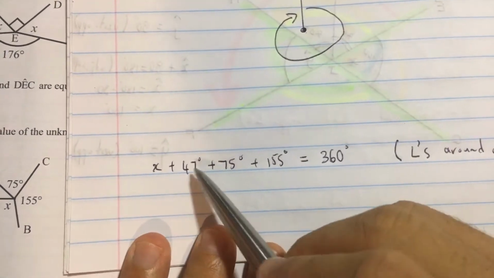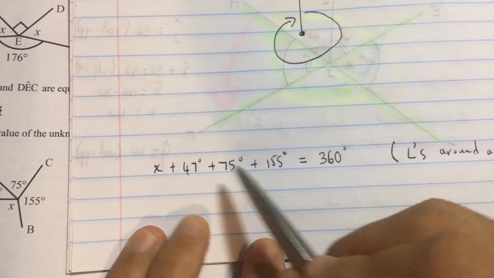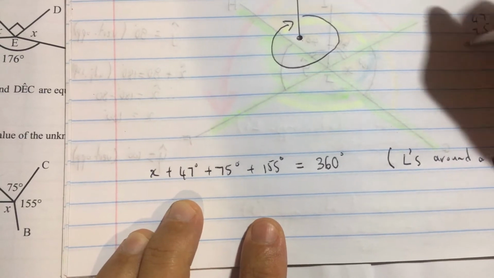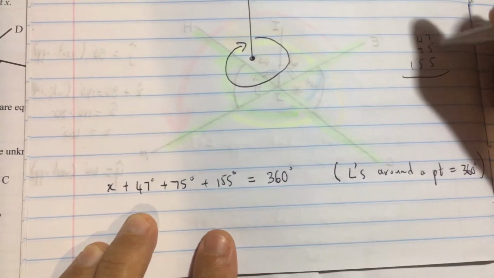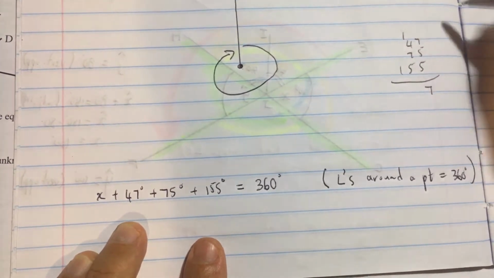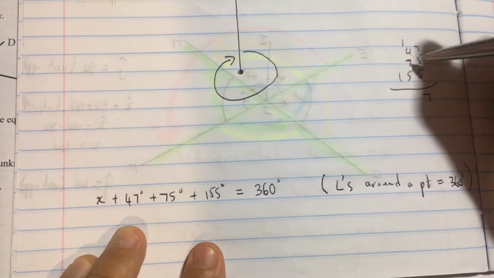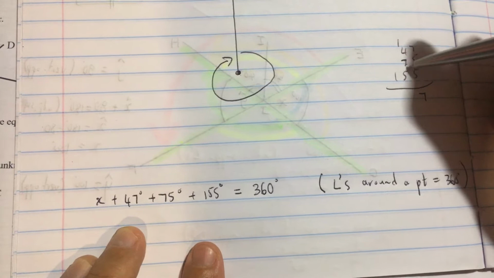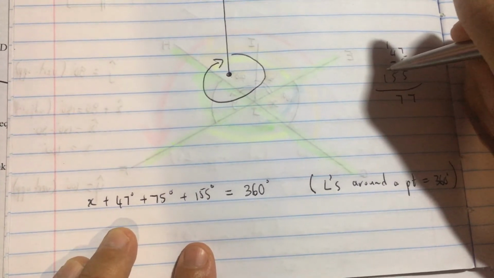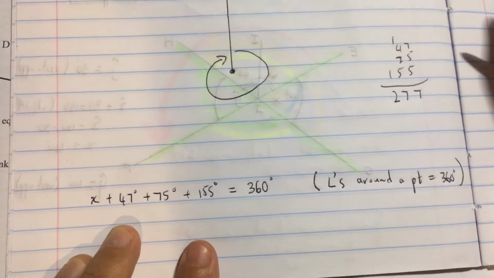Okay, so let's do it. 47, 75, 155. 5 and 5 is 10, and 7 and 7 and 5 is 17, carry. That's 70, then 5 and 5, that's 10, that's 17 again, and then that over there is 2. So it's 277.